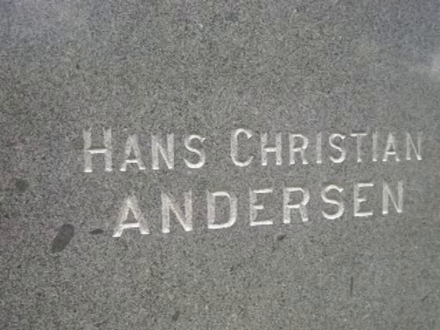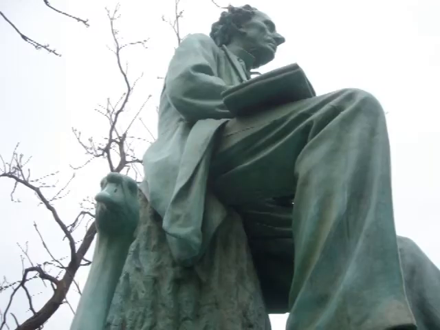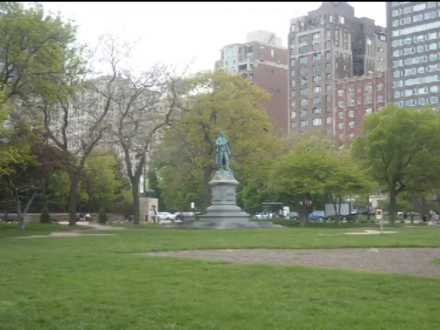Giller also designed a Beethoven sculpture for the World's Columbian Exposition in 1893, but that was stolen nearly 80 years later, and today the Andersen sculpture is Giller's only remaining in Chicago parks.